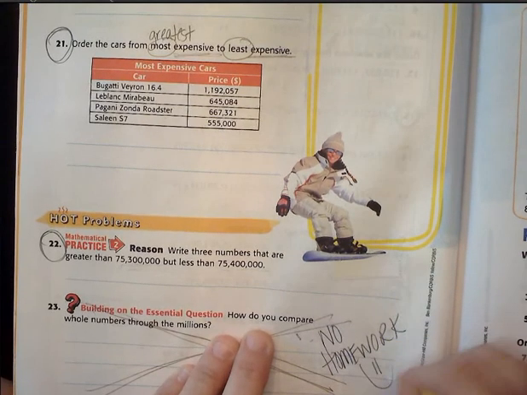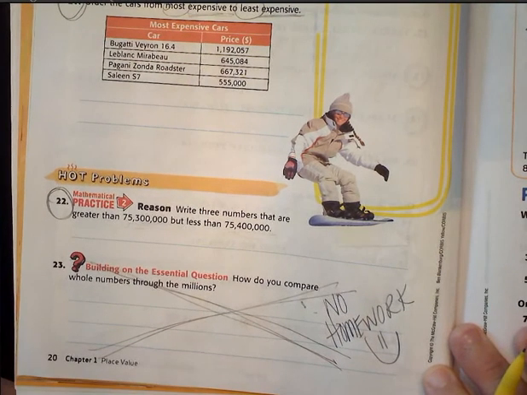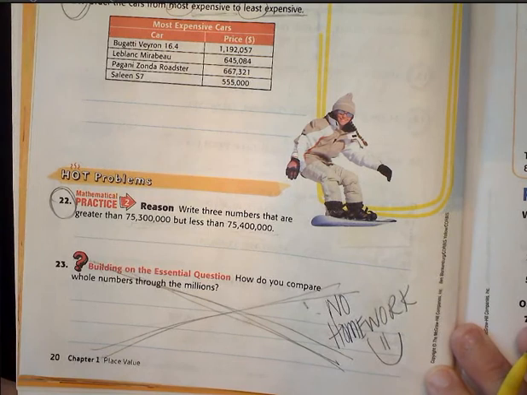You guys are good to go, and we will be taking a picture of this work and putting it in our digital notebook for next week. Great work, you guys. Keep it up.